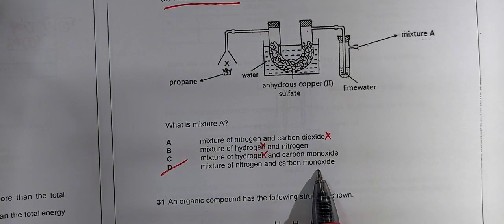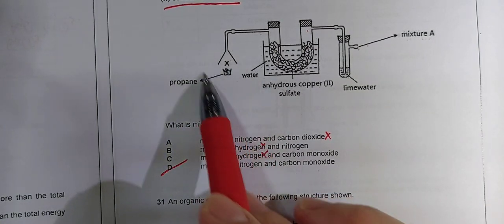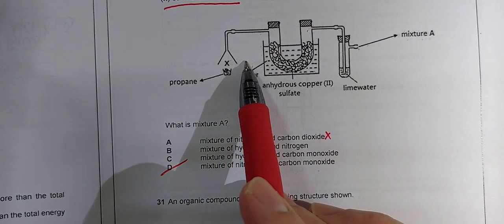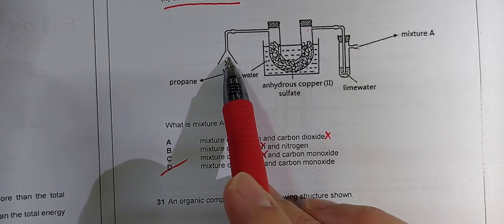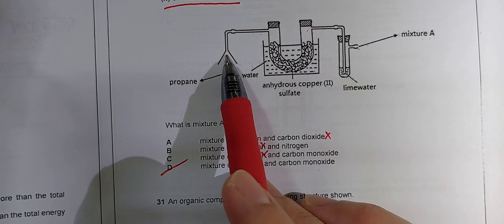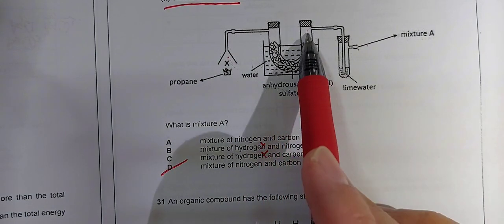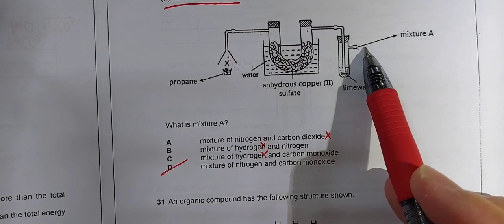And how about carbon monoxide? Yeah, there will be some carbon monoxide formed here, because even though this is an open space, when you combust propane, the oxygen here may not have enough time to get here to allow complete combustion. So there might be some incomplete combustion taking place here. That's why carbon monoxide is formed, and there will be some carbon monoxide in mixture A.